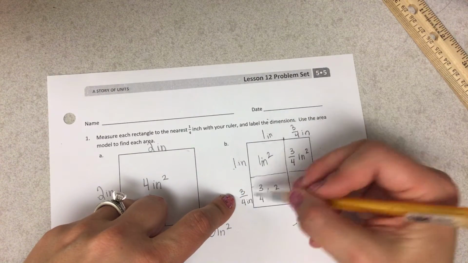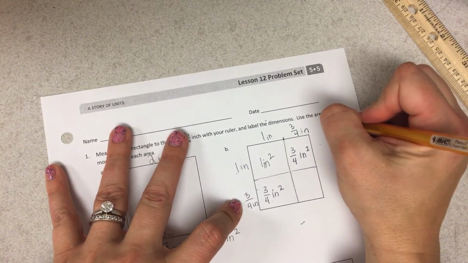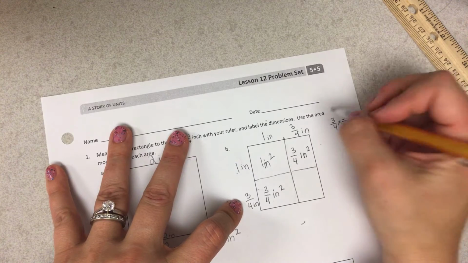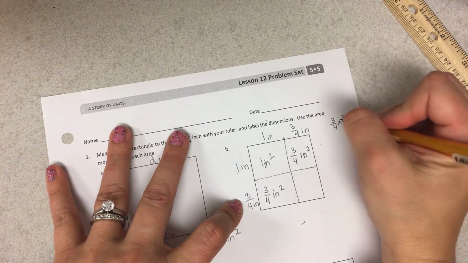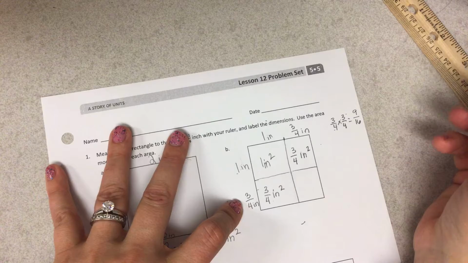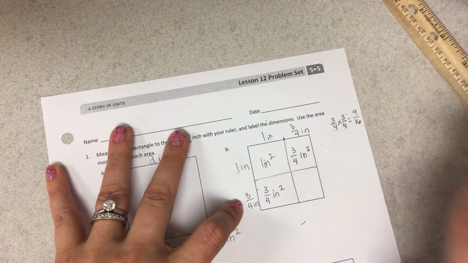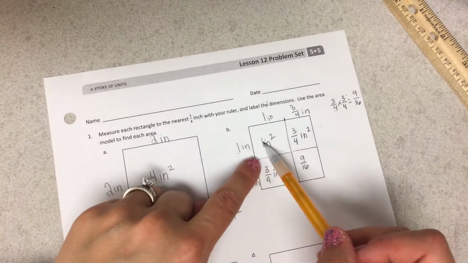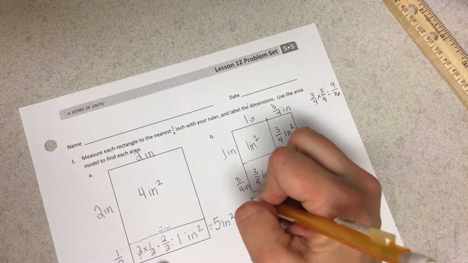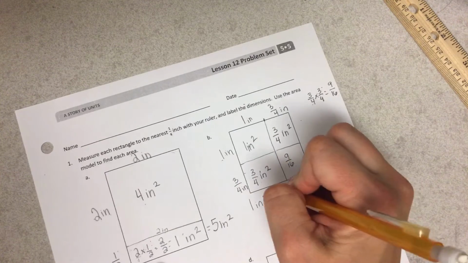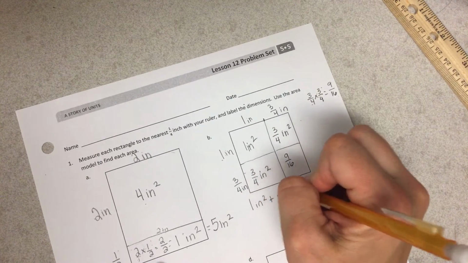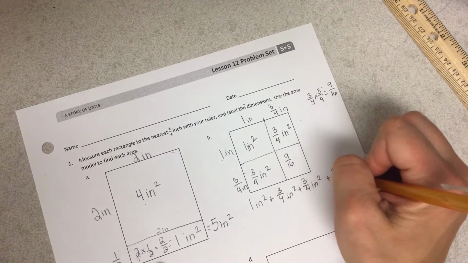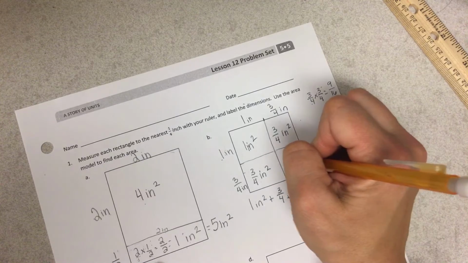And then for this one I'm going to do 3/4 times 3/4. If I have 3/4 times 3/4, all I do is multiply straight across. 3 times 3 is 9. 4 times 4 is 16. Can I simplify that? No, I can't. It's 9/16. Now I need to add up all 4 of these. I have 1 inch squared plus 3/4 inch squared plus 3/4 inch squared plus 9/16 inch squared.